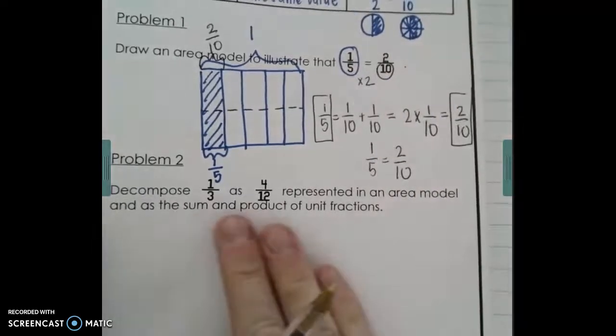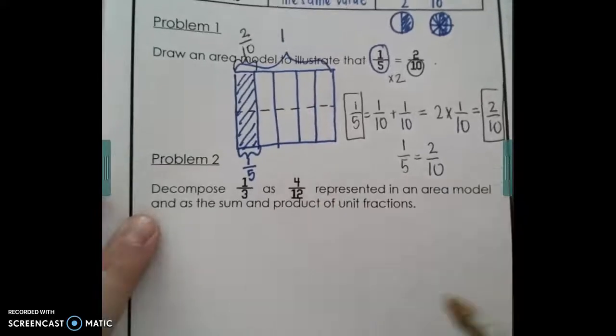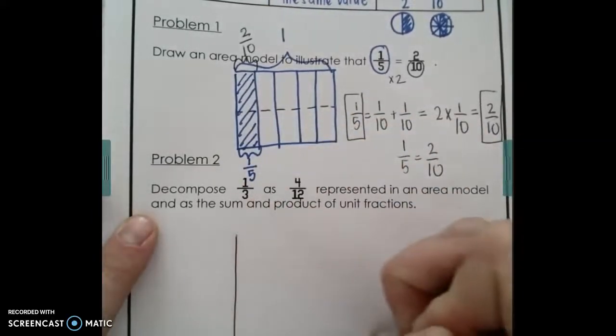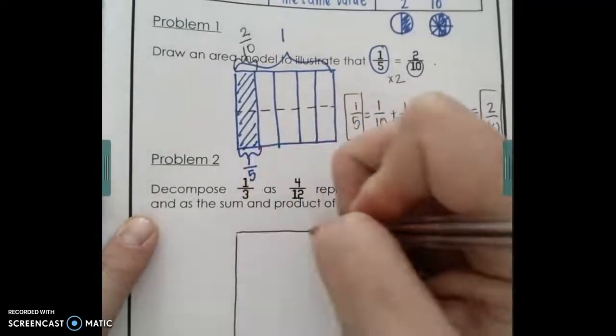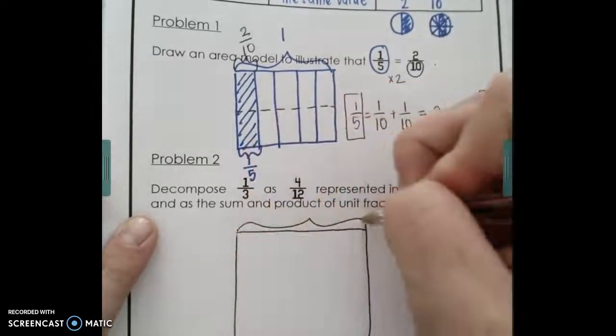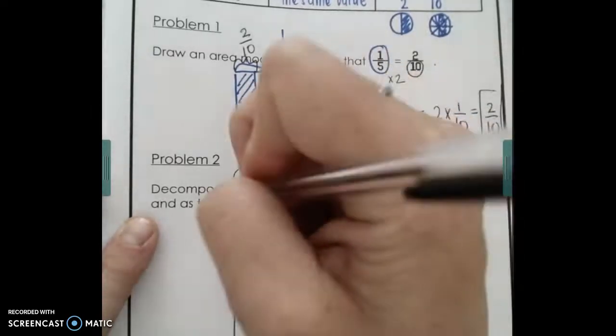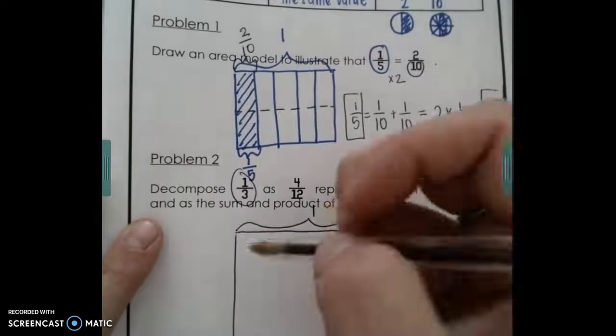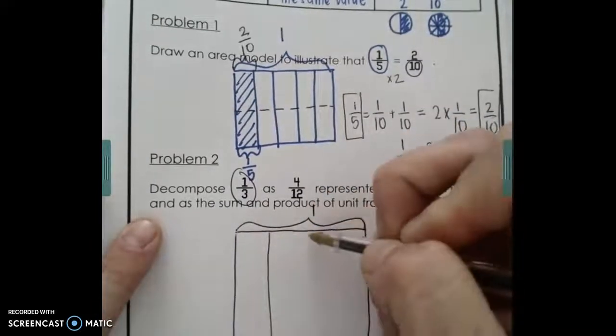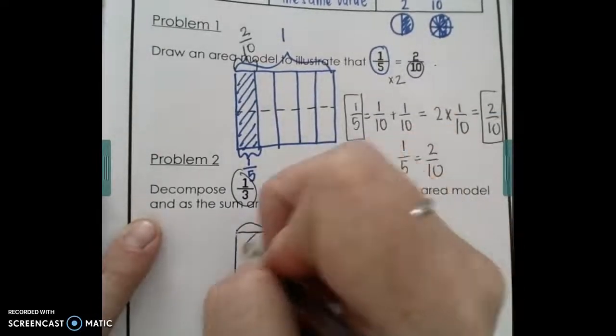So now we're going to do the same thing. We're going to show 1/3 and 4/12. So let's draw a big box. Right, this is the whole box is equal to 1. And I'm first going to show my 1/3. I'm going to shade in my 1/3.